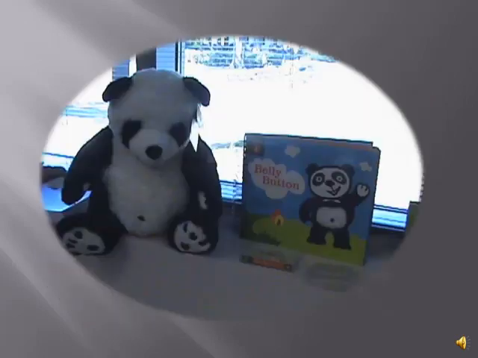This is a Perkins Panda. This bear teaches Braille using audio tapes and a tactile book. This is used for early Braille learners.